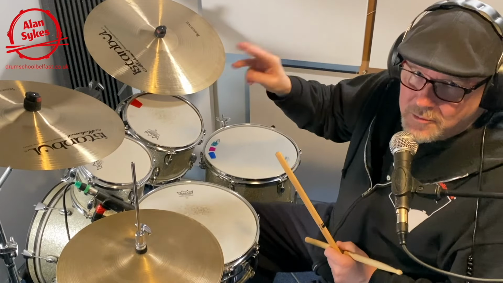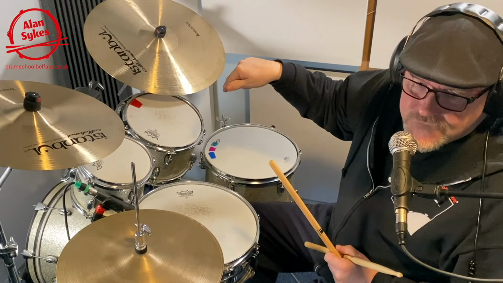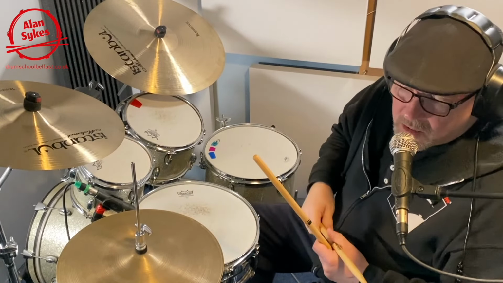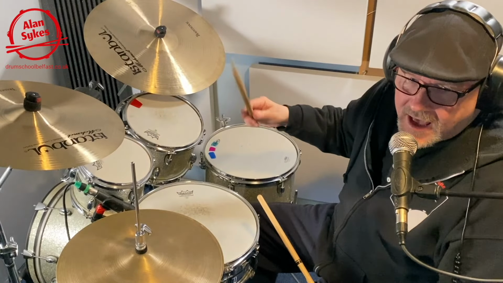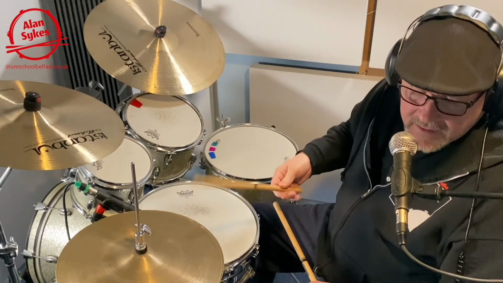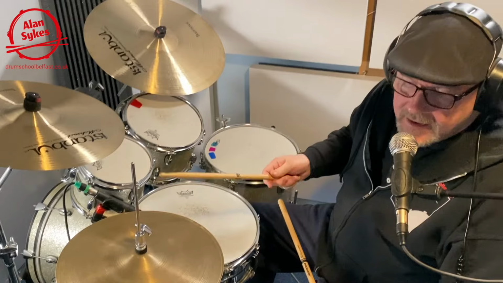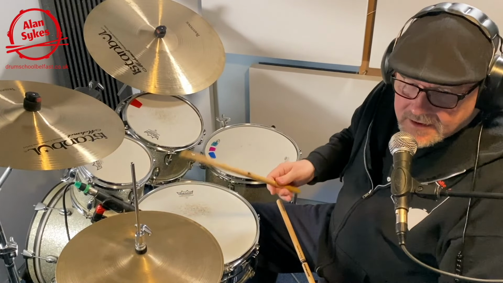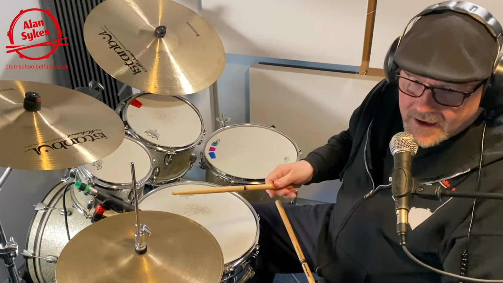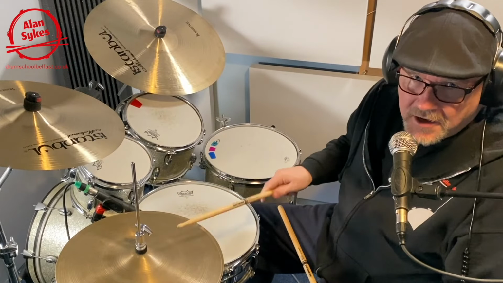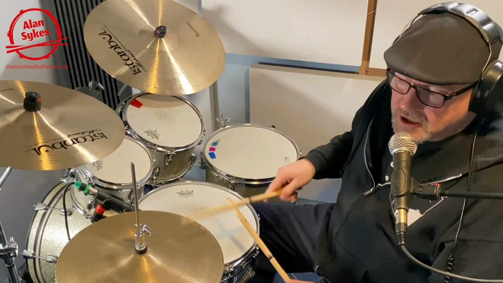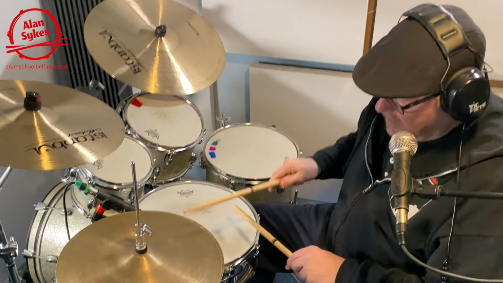Here we go. Number 3, 4 to the floor. As always, we could either play the ride cymbal or the hi-hat. This one we're going to play the hi-hat, and we're going to play a full shuffle pattern, what I call a full shuffle pattern. Snare drum.